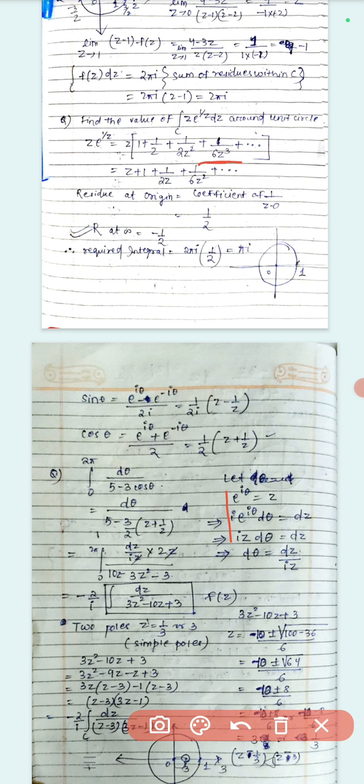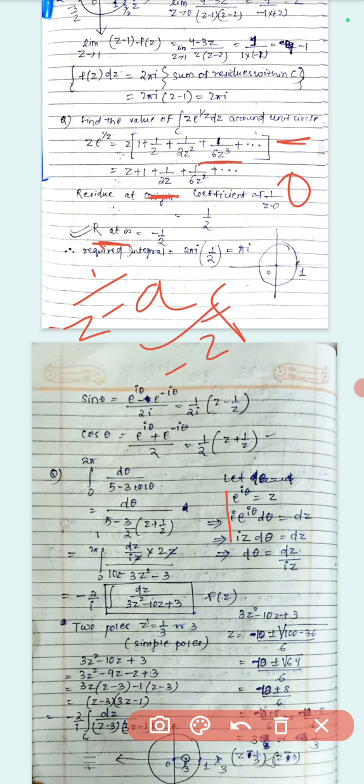So I have told you the coefficient of 1 by z minus a will be the residue of the simple poles. Here the contour is the unit circle, which means a is 0 at the center, so z minus 0. So what is the coefficient of 1 by z? That is 1 by 2. If the question asks to find the residue at infinity, then the answer will be minus z f(z). Then find minus z f(z), and the coefficient of 1 by z will be minus half. Okay.